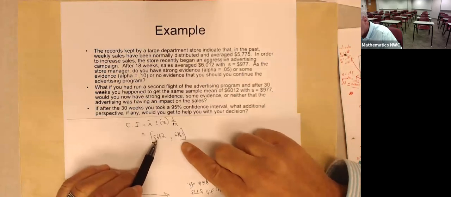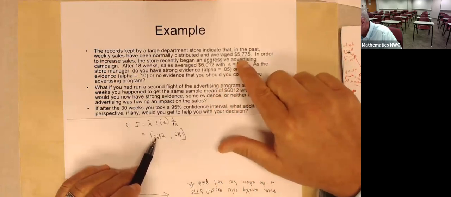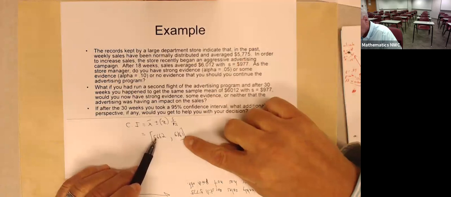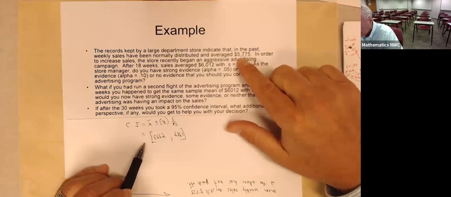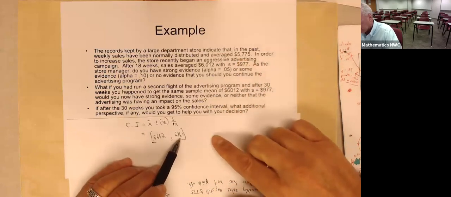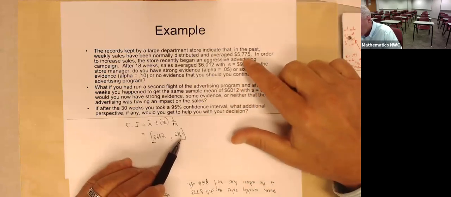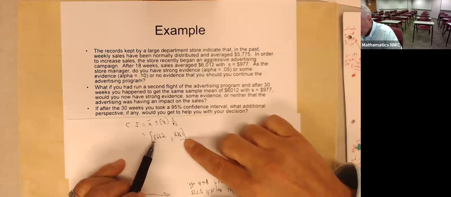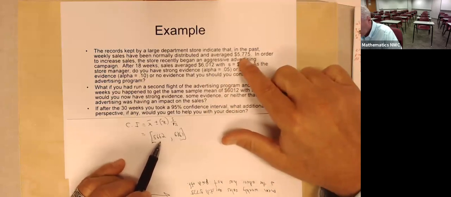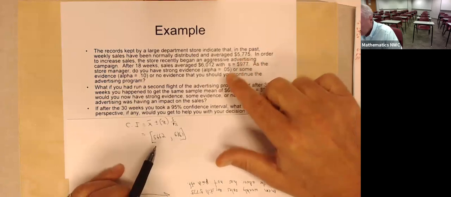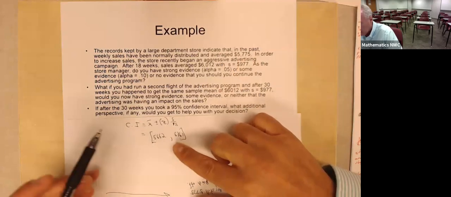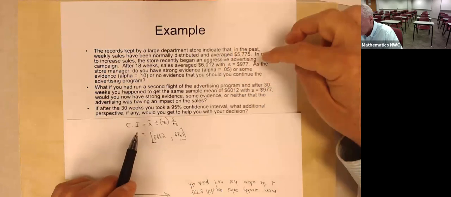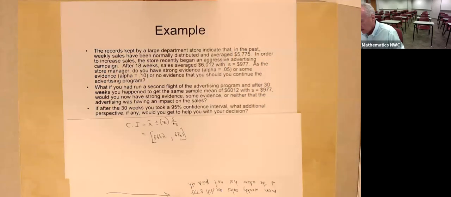Notice that this interval contains, I want to emphasize this again, contains the 57.75. If the interval was entirely below 57.75, I would have had evidence that it's dropped. If this interval had been entirely above, that would be evidence that it had increased and the advertising had paid off. But my interval was on both sides of 57.75. 57.75 is in between here. It means that I don't have evidence that this interval is entirely above or below, which is why, again, I would have to continue to assume 57.75 is still accurate.